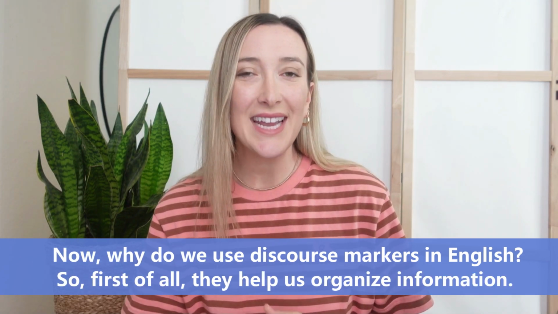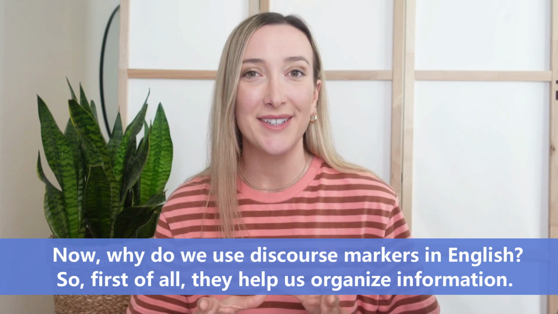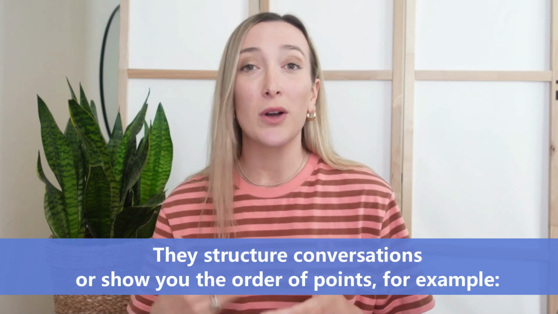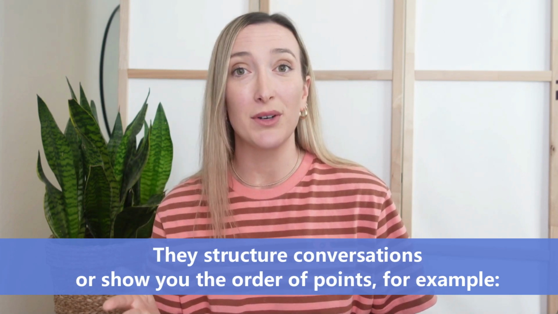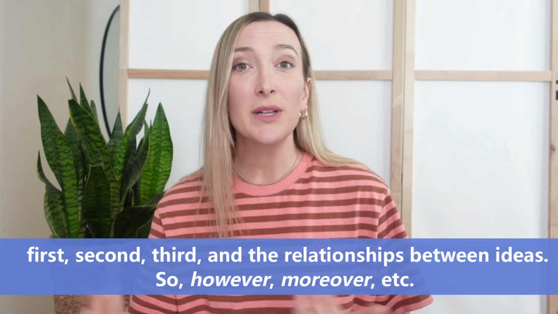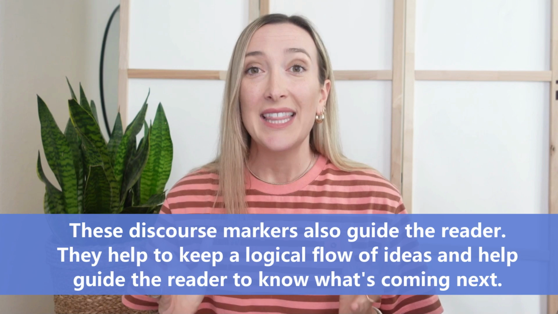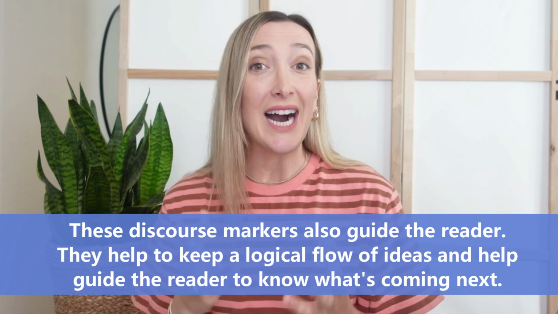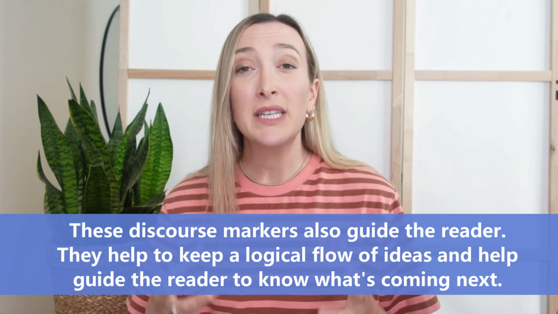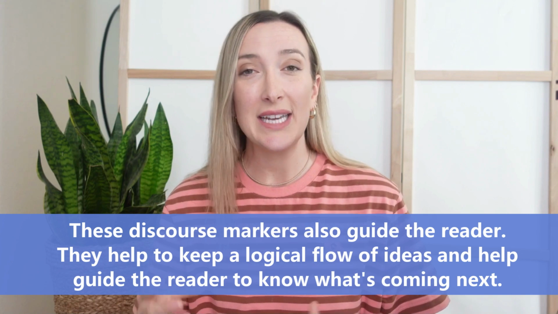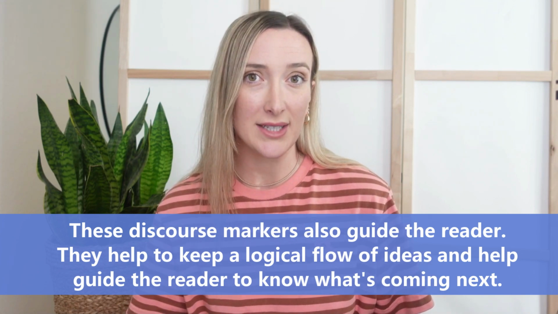So first of all, they help us organize information. They structure conversations or show you the order of points, for example, first, second, third, and the relationships between ideas, so however, moreover, etc. These discourse markers also guide the reader. They help to keep a logical flow of ideas and help guide the reader to know what's coming next.